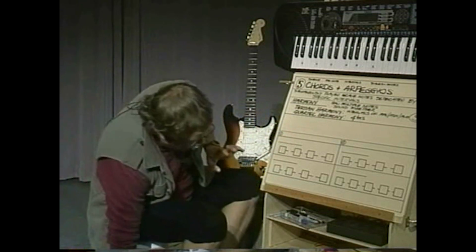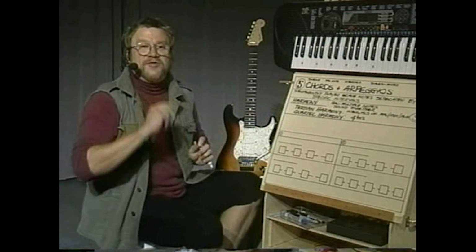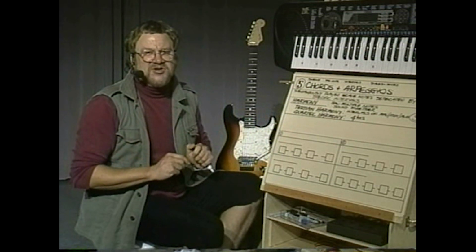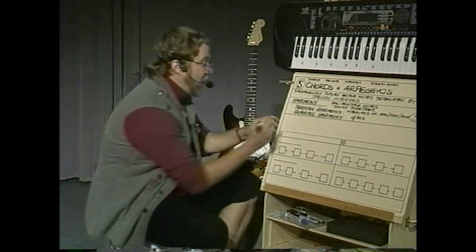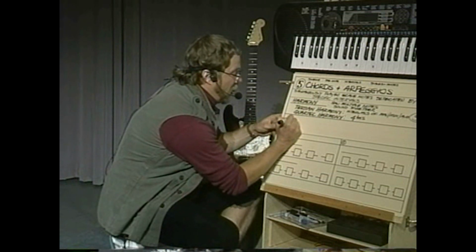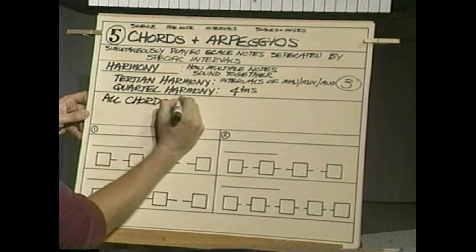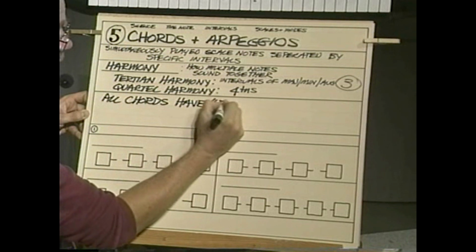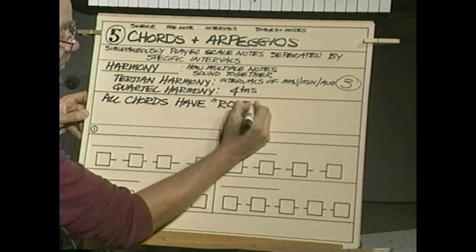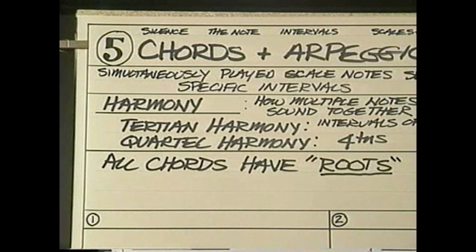The next big fact you want to understand about harmony and chords is this. We mentioned it way back when we initially talked about chords, several lessons ago. Remember this fact about chords: all chords have roots. Every chord has what's known as its root note. It is the foundation note that the chord is basically built off of. So all chords have roots.